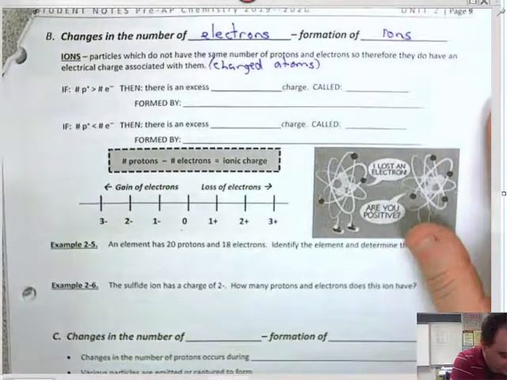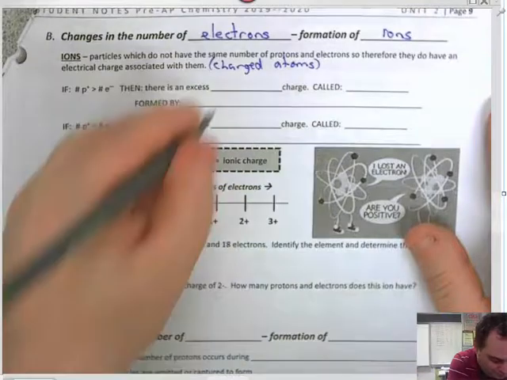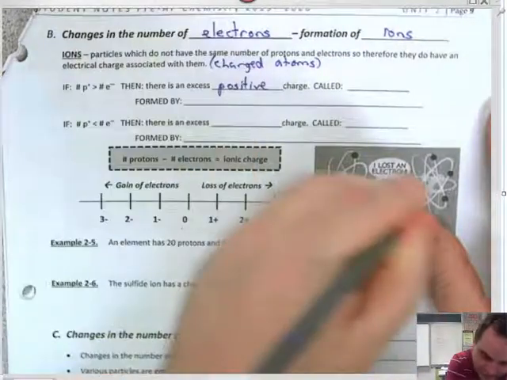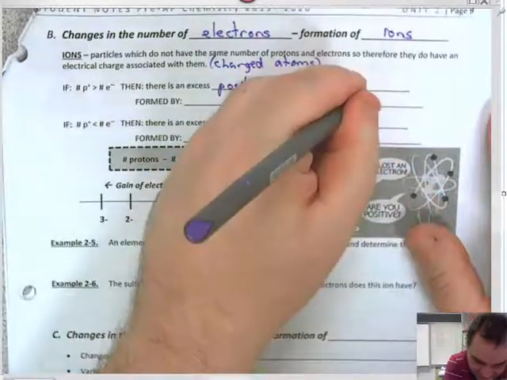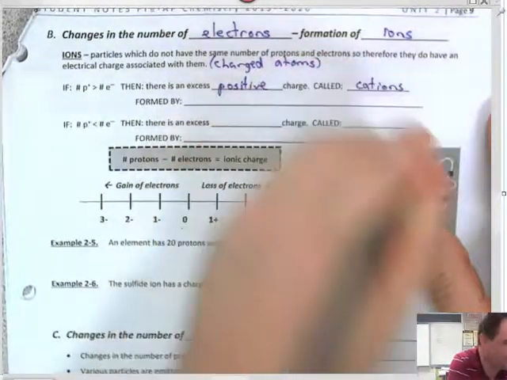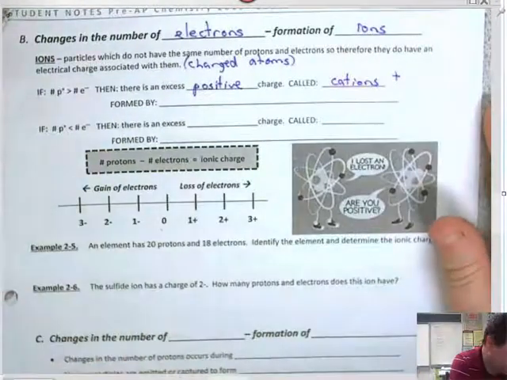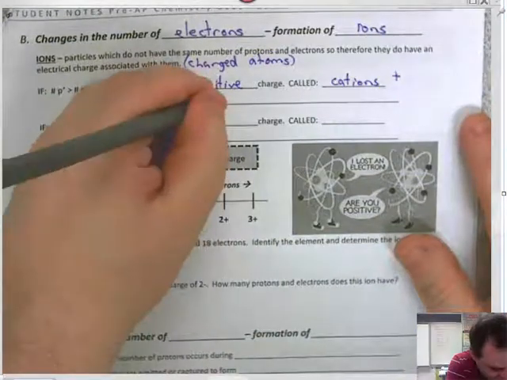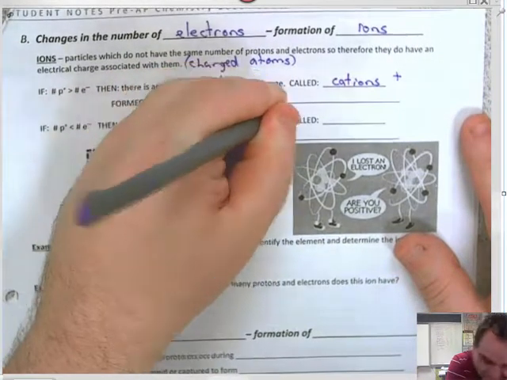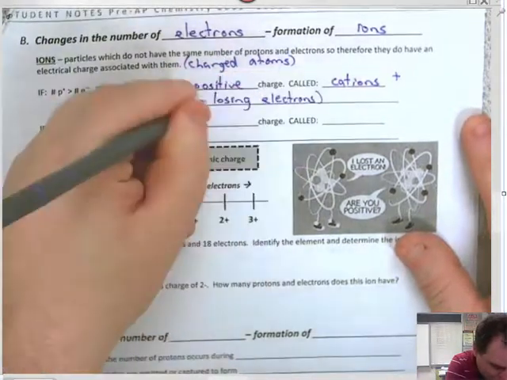If protons are greater than electrons, so you have more positives than negatives, there is an excess of positive charge called cations, because cats are positive, formed by losing electrons.